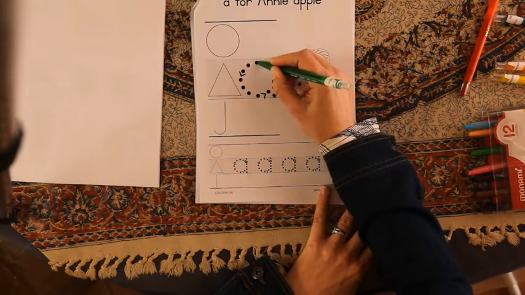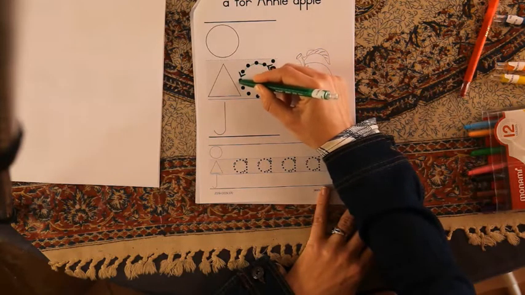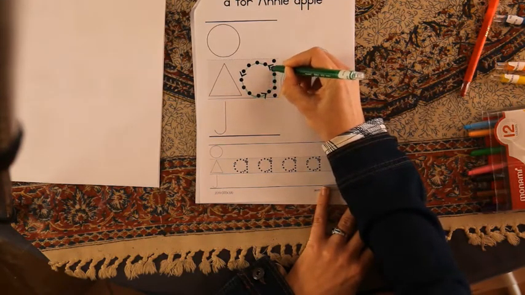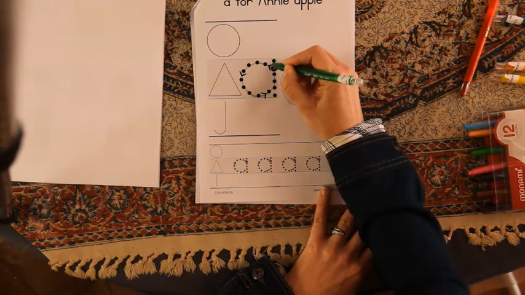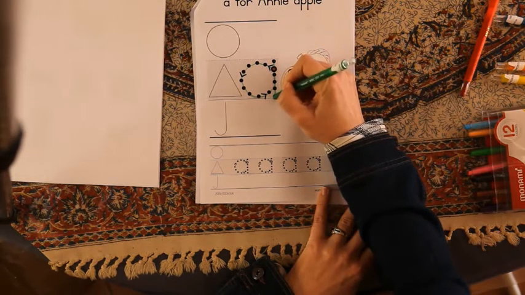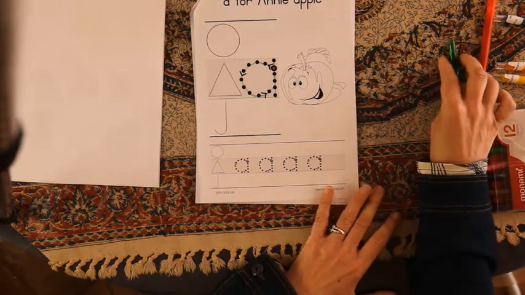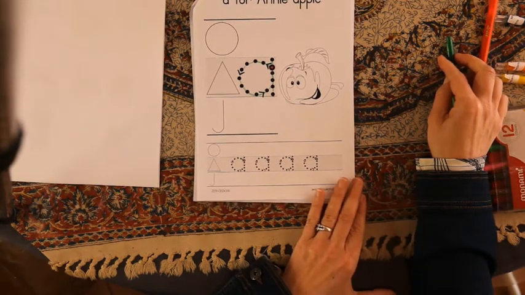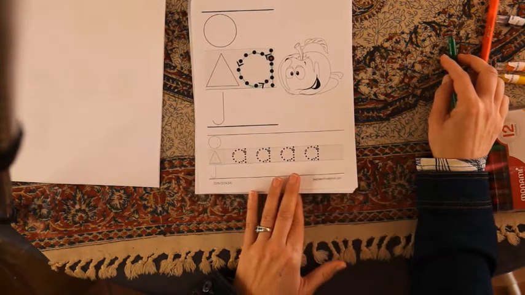Let's trace an A for Annie apple. See, you go up and you go down again. This small A, parents, can only be traced once in one color. It is fine. Now let's look at the bottom of the worksheet.